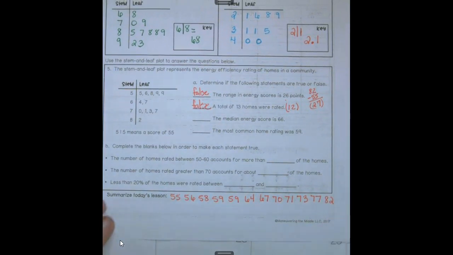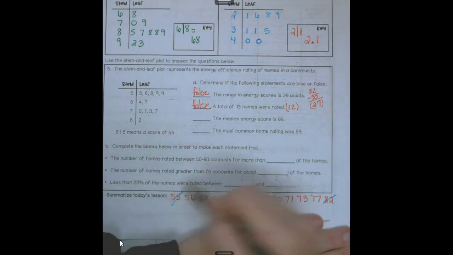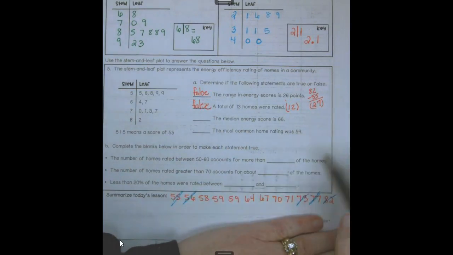Now I am going to find the median. I'm crossing off on both sides.